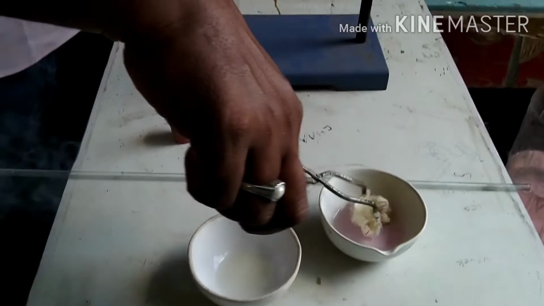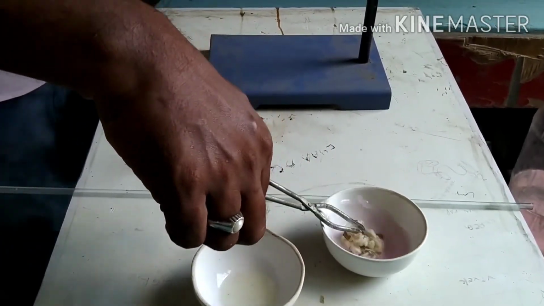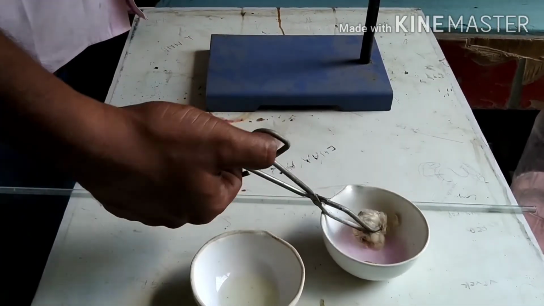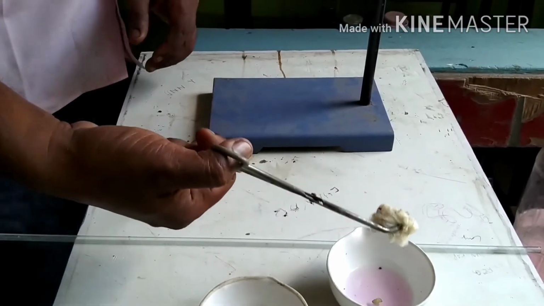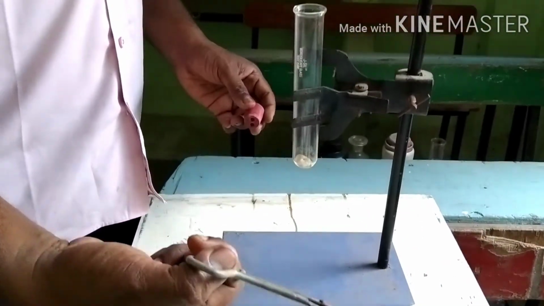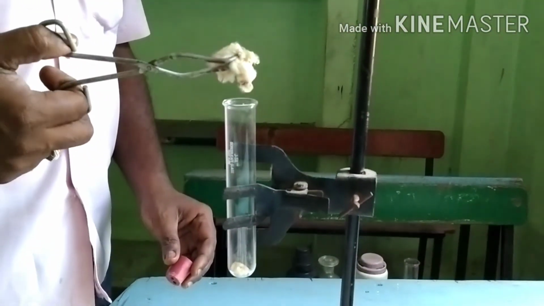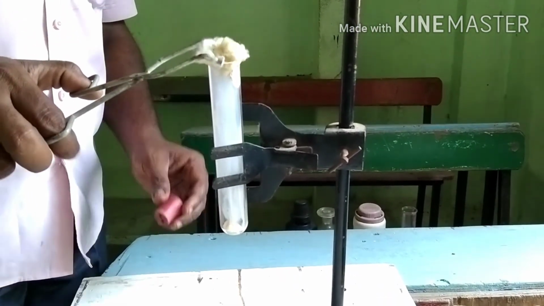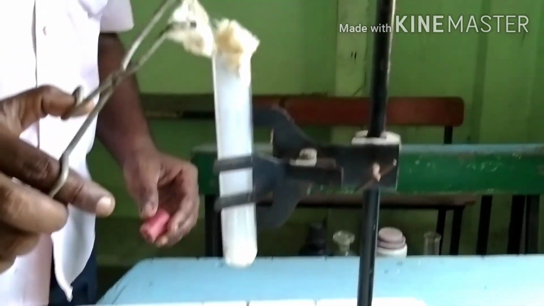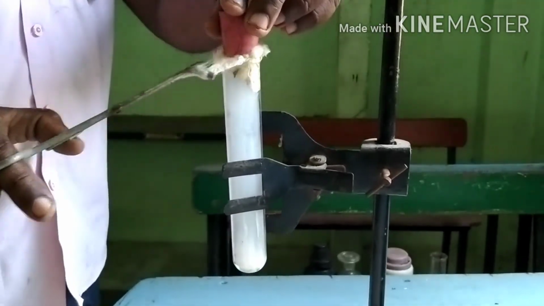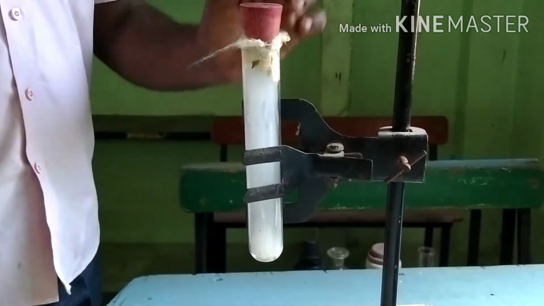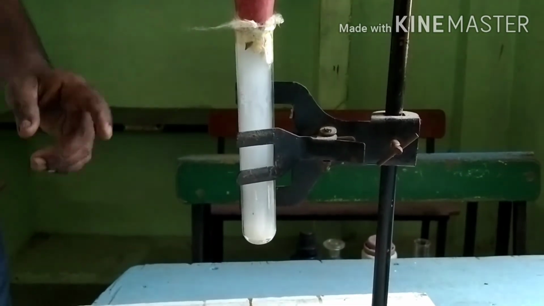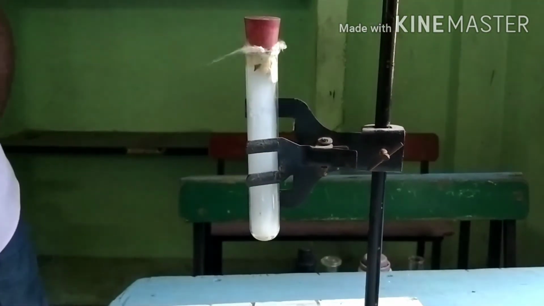After soaking it into the ammonium hydroxide solution in a clear manner, put this one at the top end of the tube. Now we can observe here some white fumes are formed, and again place a rubber cork. We can observe white fumes inside.